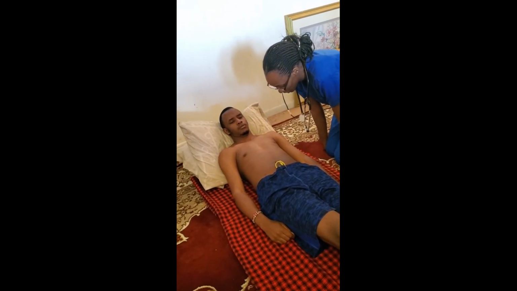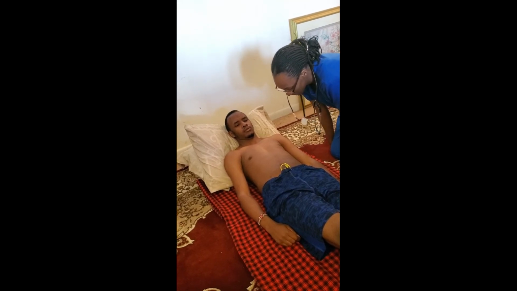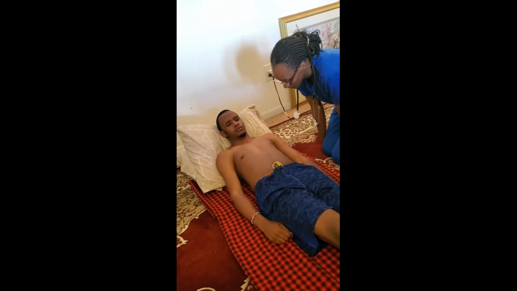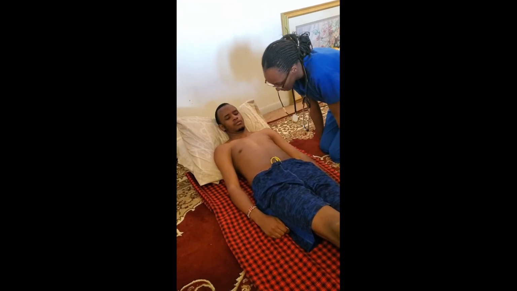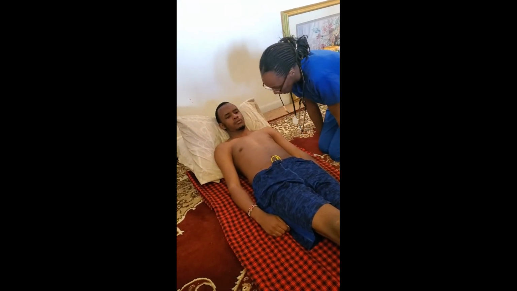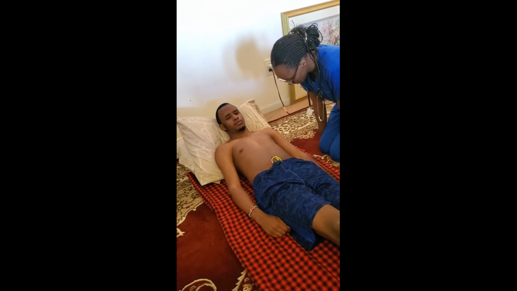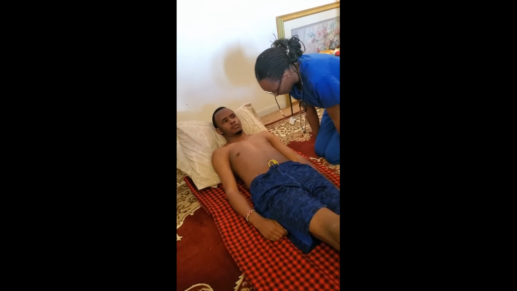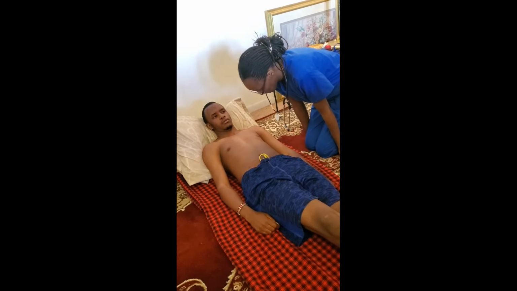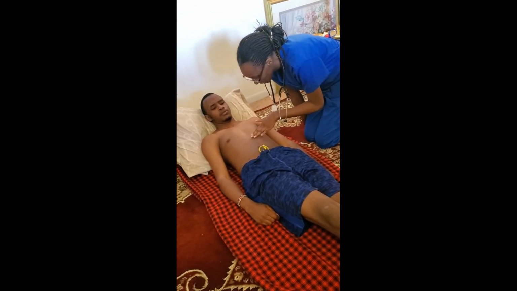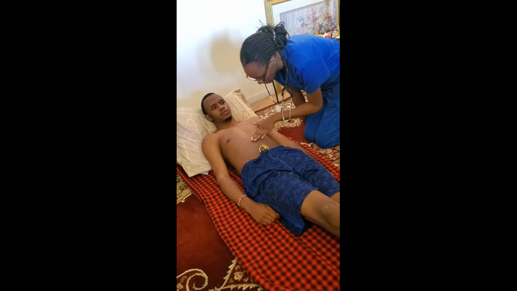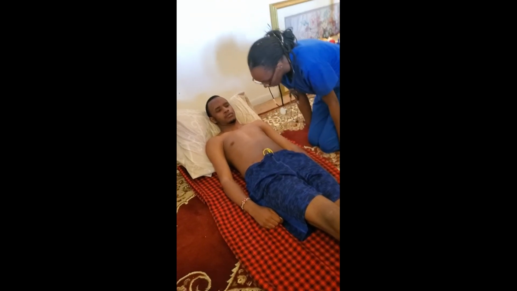Check your umbilicus, which is medially located, which is normal. Check the hair distribution, which is evenly distributed, which is normal. Then I'm going to check if we have any visible pulsations at the epigastric area, which is normal because of your aorta.